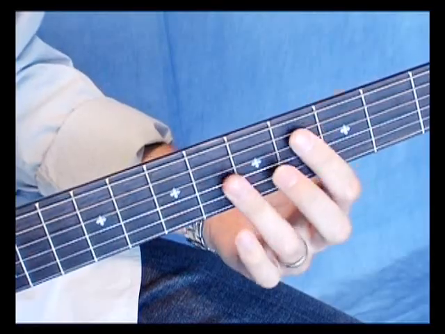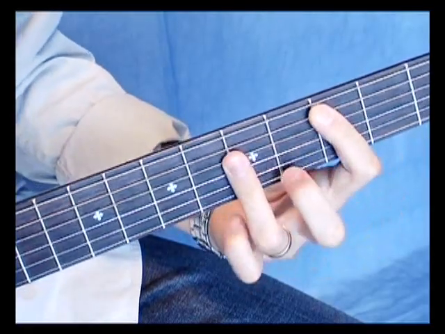The A-form bar chord is one of the most common, and it is frequently used in its entirety. I'm not going to deal with using the whole bar chord shape because that's something you should already be familiar with. Instead, let's explore some of the ways this form is broken up into different shapes and voicings. Okay, I'm playing off C at the 3rd fret.